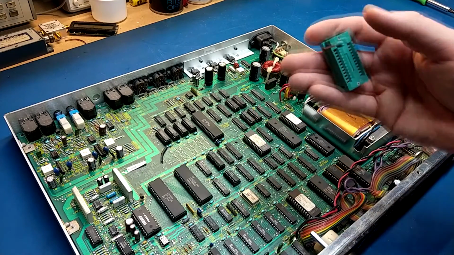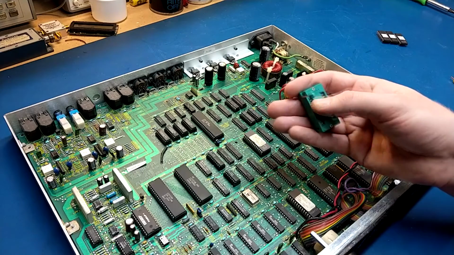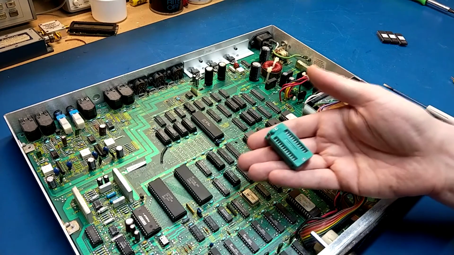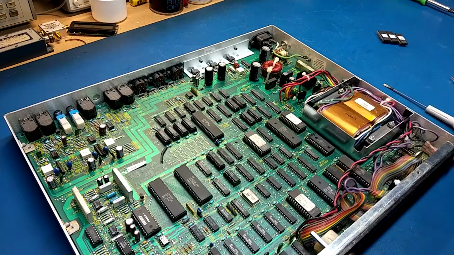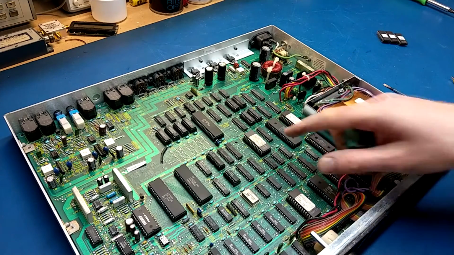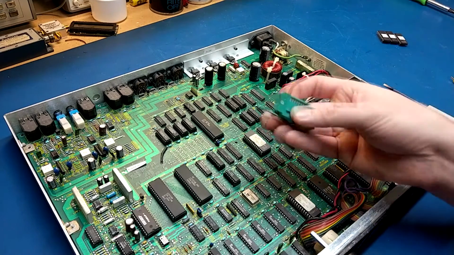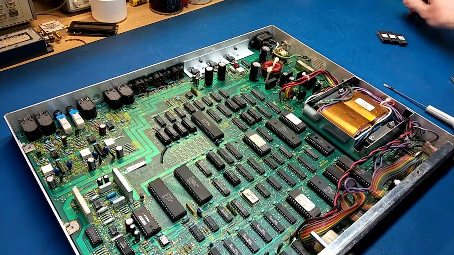So Lexicon issued a service bulletin to basically have whatever repair center pull the old ZIF socket out and replace it with a standard socket, and then all units moving forward had the standard sockets, which is fine. I just wanted to note it in case you happen to open yours and see the sockets are there.